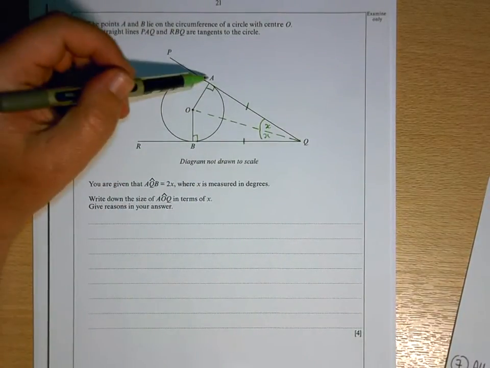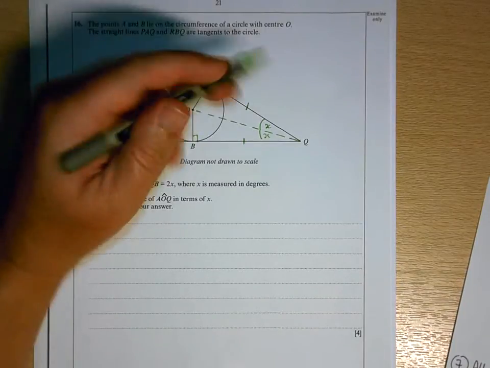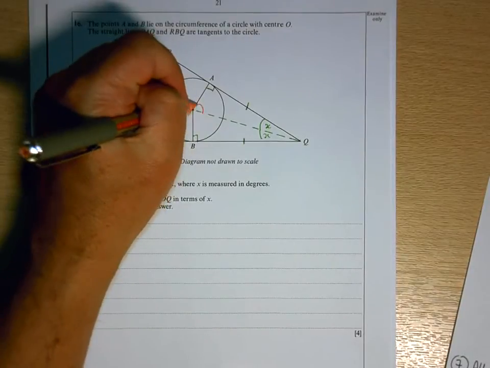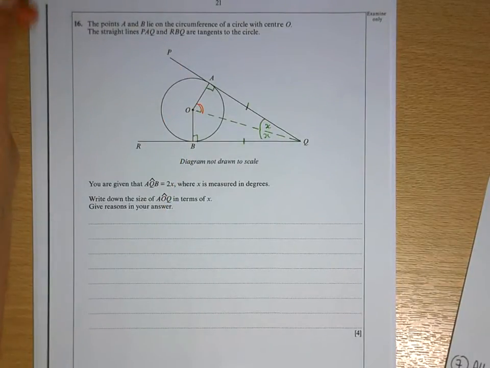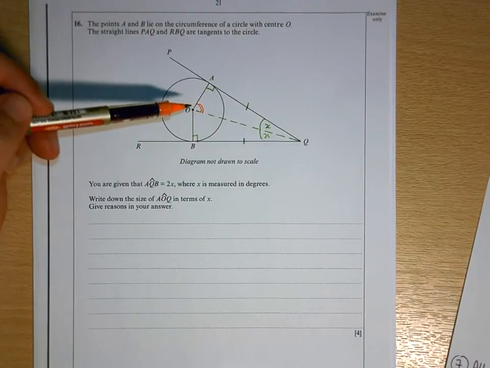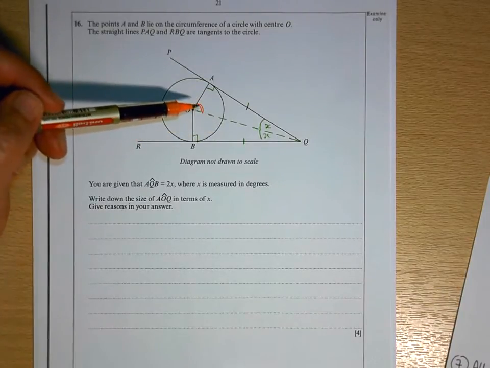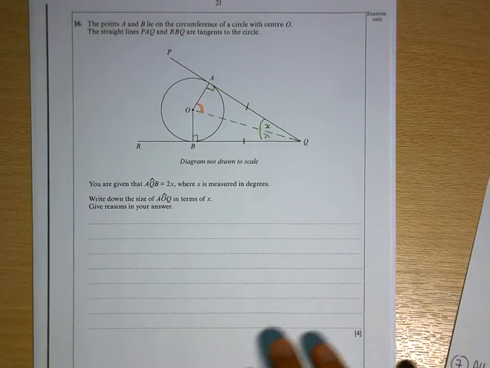So angle AOQ, which is this angle here that we're trying to find, is in a triangle. I know that angles in a triangle add up to 180, and I know that that's 90. So taking those away will give me that.